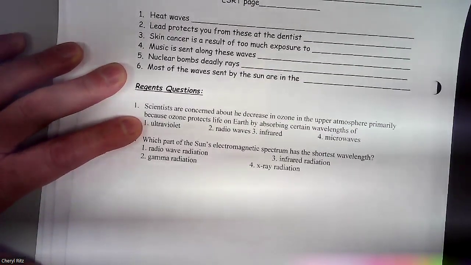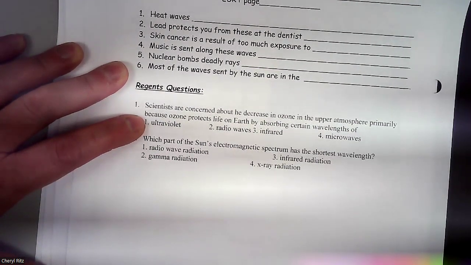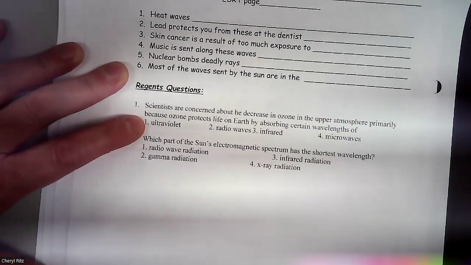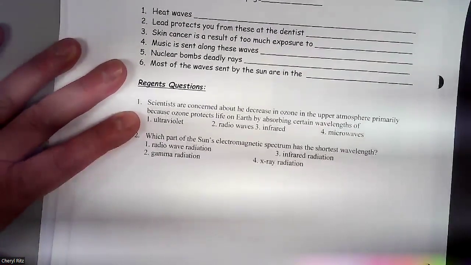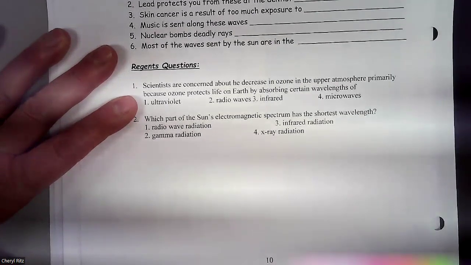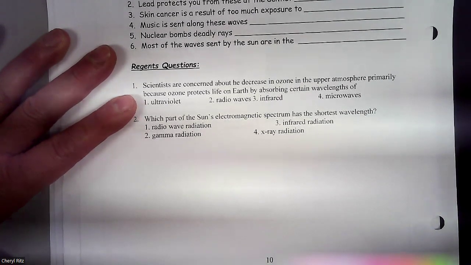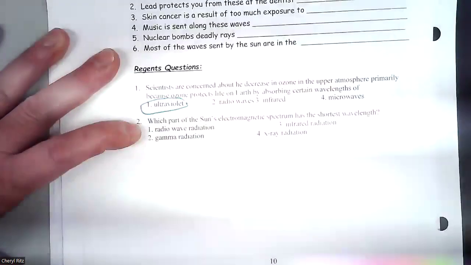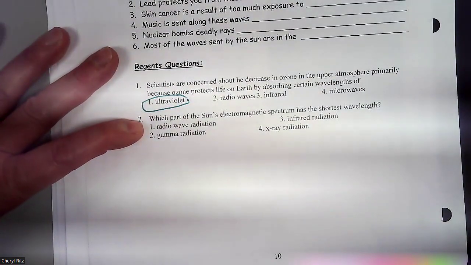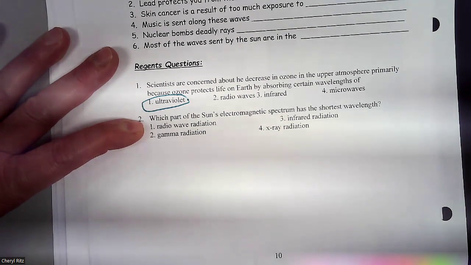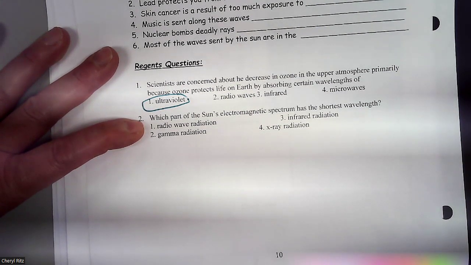Scientists are concerned about the decrease of ozone in the upper atmosphere because ozone protects life on Earth from absorbing which one of these, you think? Do you guys know which one ozone protects us from? Okay, I didn't mention that. You guys did great. It is ultraviolet light. The ozone protects us from UV light. It helps us to get not as bad of a sunburn. So the less amount of ozone there is in the atmosphere, the more sunburn we're going to get.